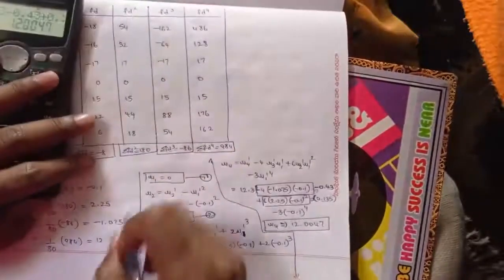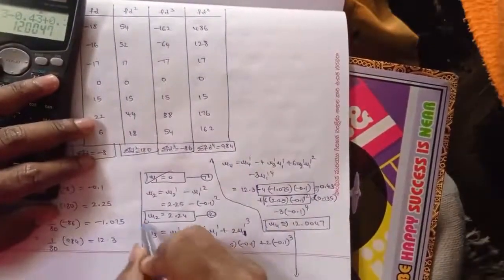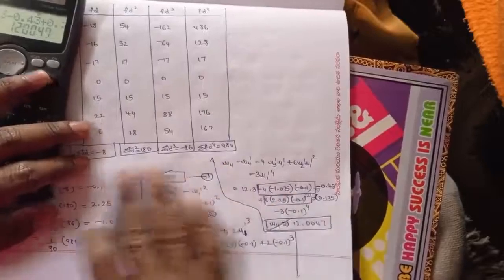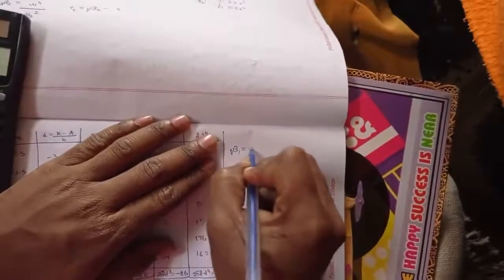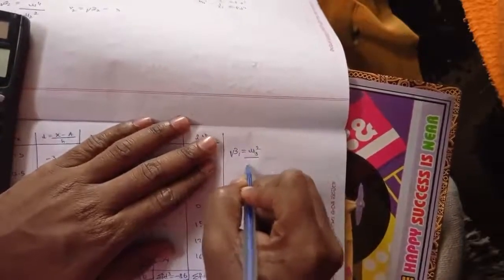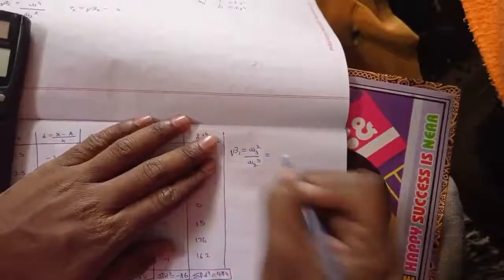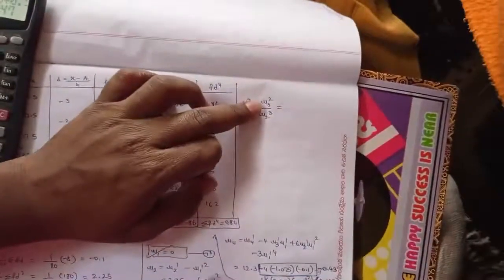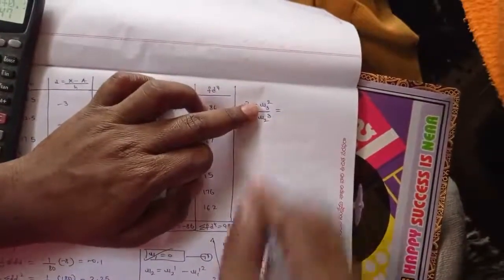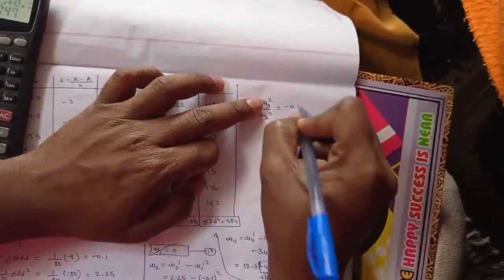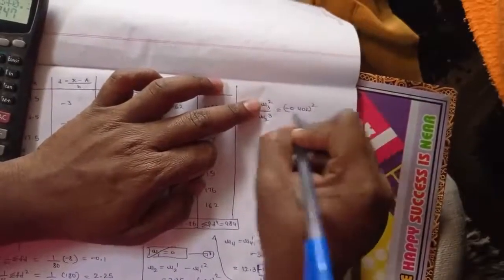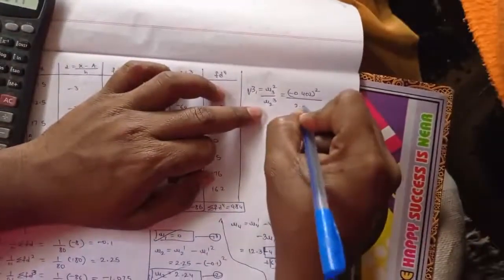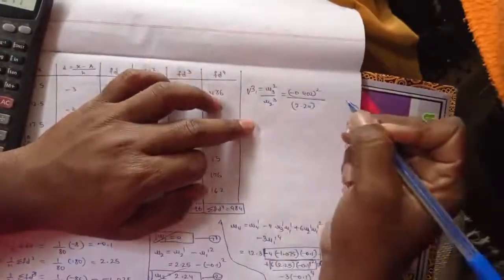So we have got all the mu values, mu1, mu2, mu3 and mu4. So let us find the beta and gamma coefficients. So beta 1 is equal to mu3 square by mu2 cube. Mu3 is minus 0.402 square by mu2, which is 2.24 power 3.